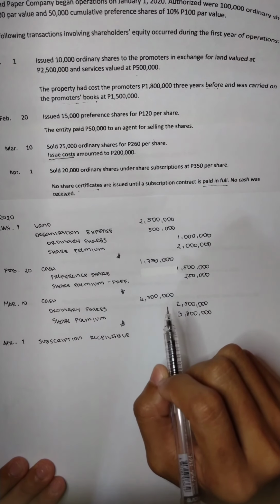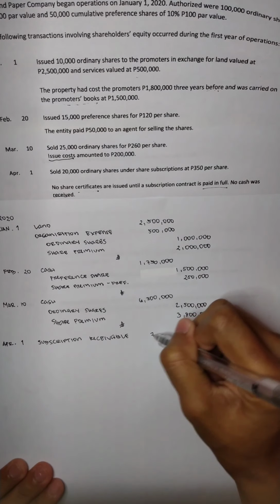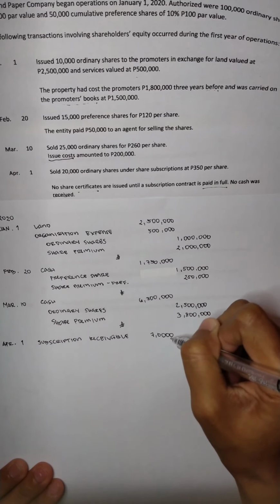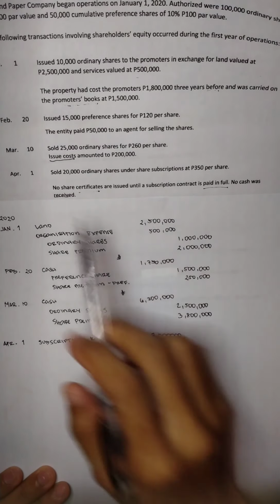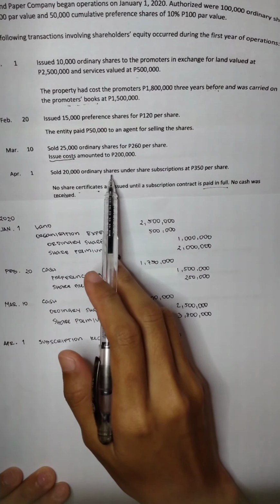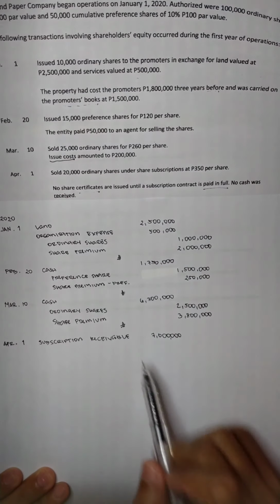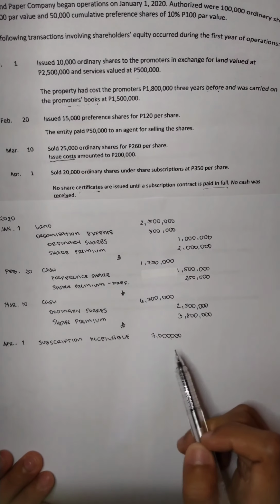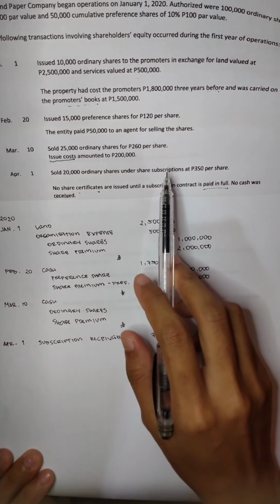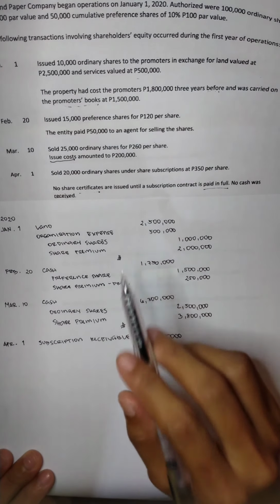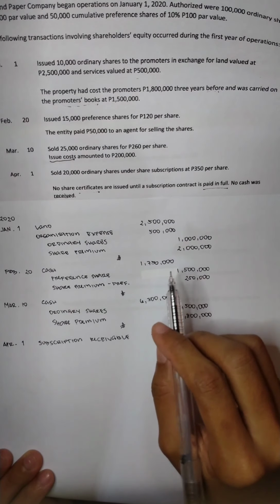So, what amount? 7 million. So, bakit 7 million? 20,000 ordinary shares times 350 is equals to 7 million. So, yan yung receivable natin kay subscriber. Then, what is the next entry? Or account title?